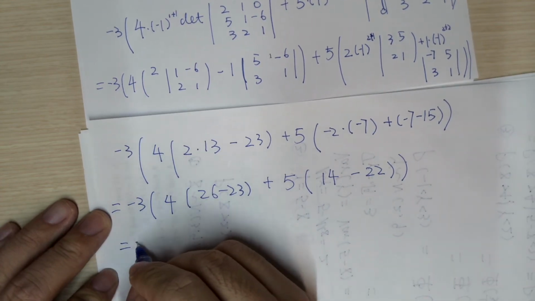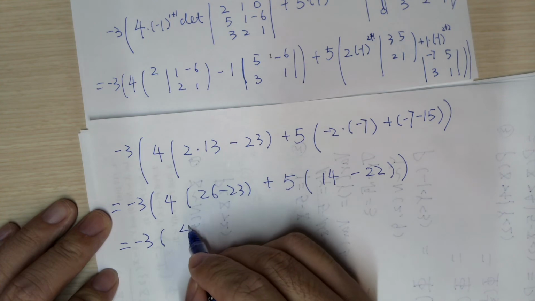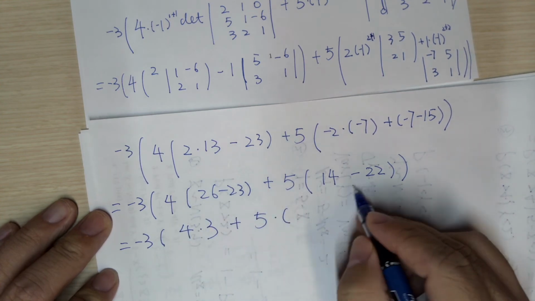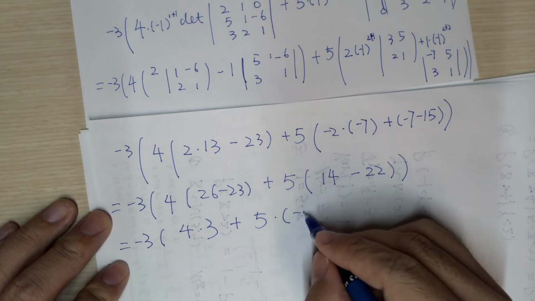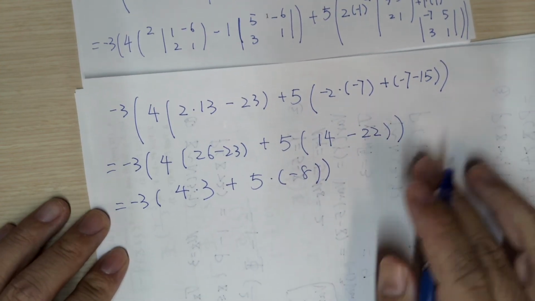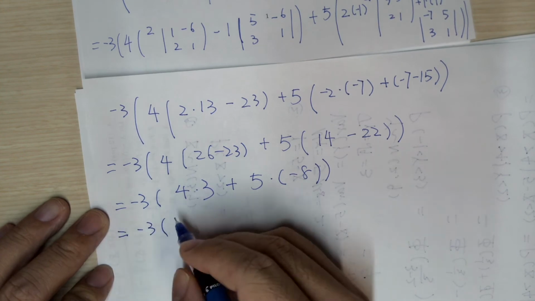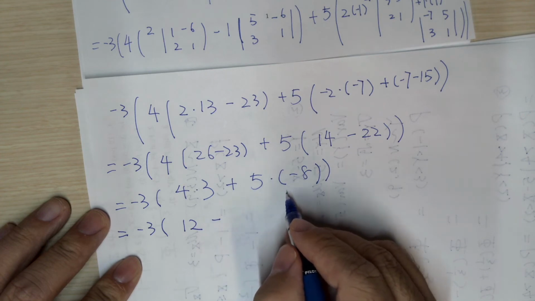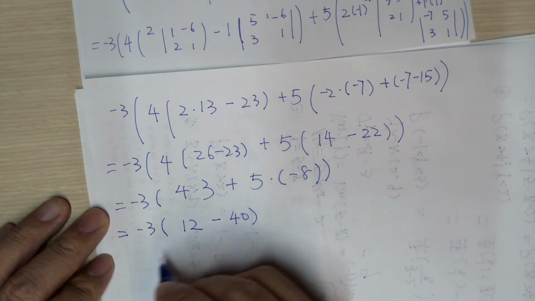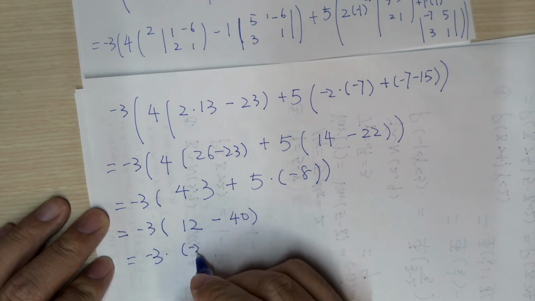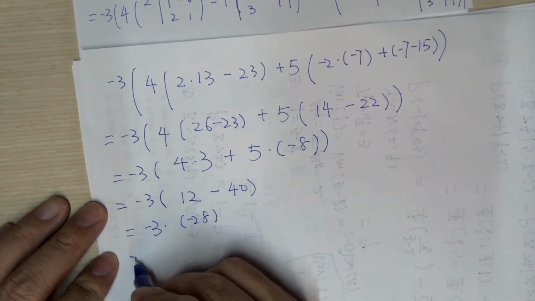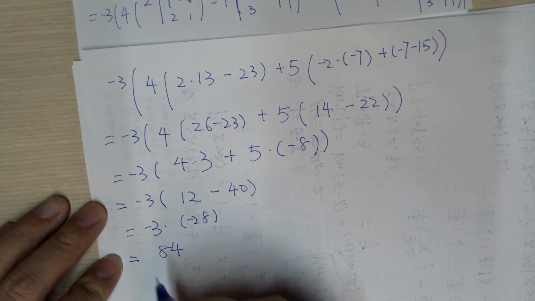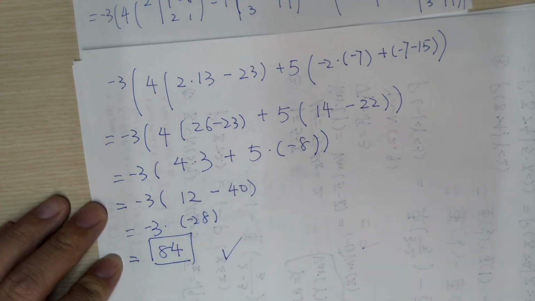And then let's see, so it's negative 3. So this part is 4 times 3, right, plus 5 times negative 8, right? So you have negative 3, this is 12, minus 40, right? So it's negative 3 times negative 28, and then the answer is going to be 84. Okay, 84. So that's how to handle this one.